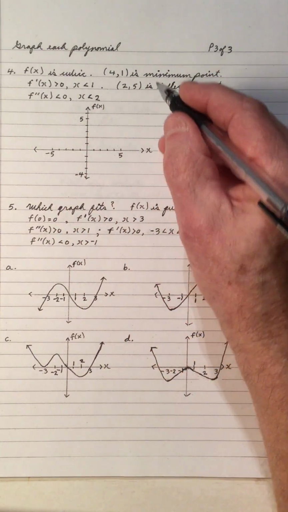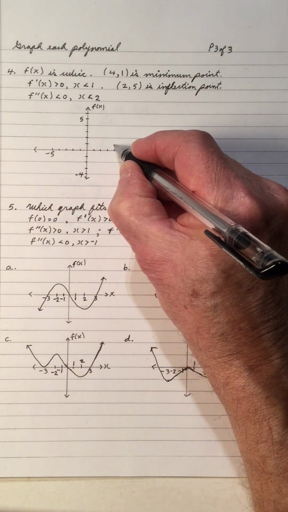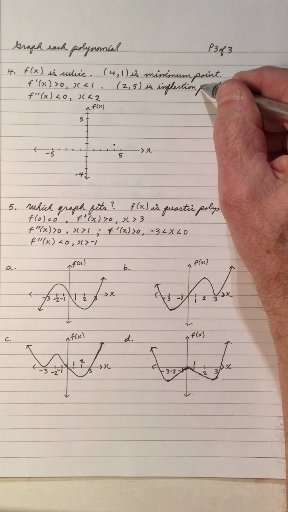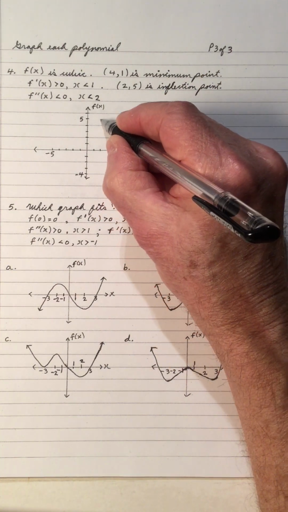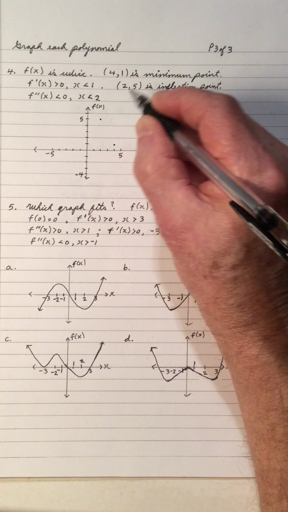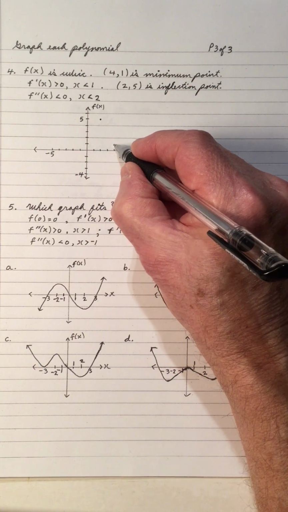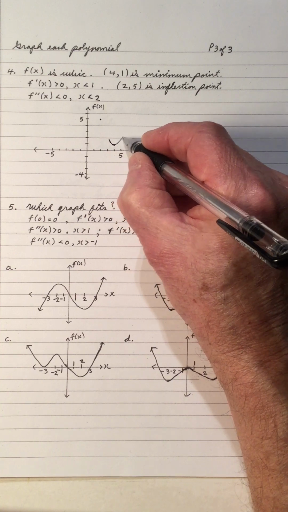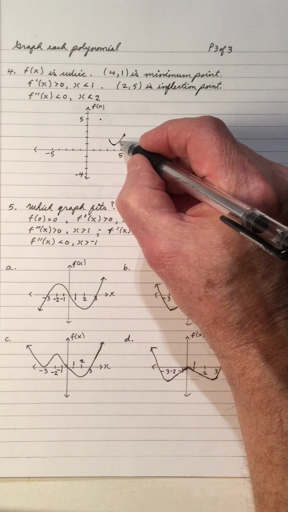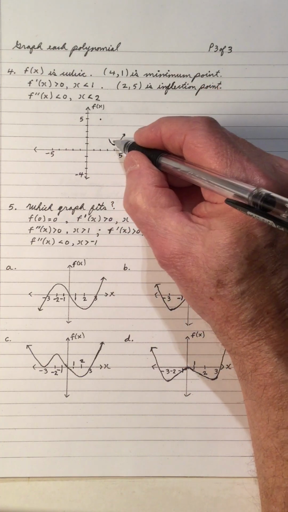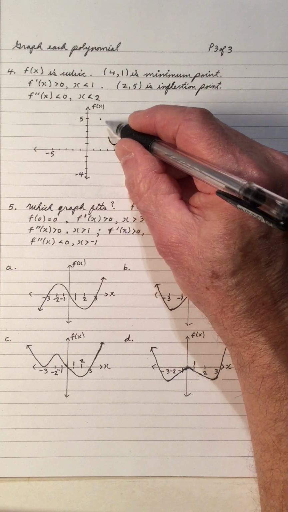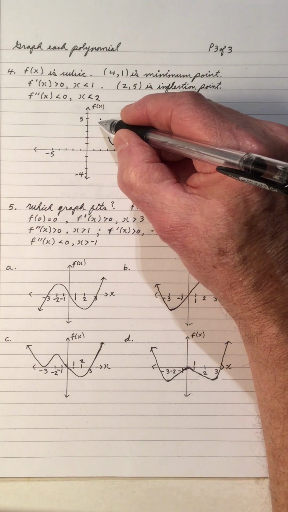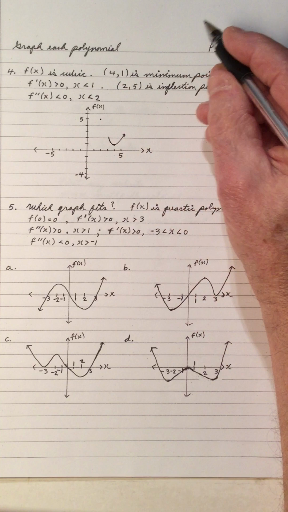Let's have a look. Minimum point, (1, 4), right here. And we have an inflection point. Let's put that in. X is 2, y is 5. So here are the 2 points. And at (1, 4), it says it's a minimum, so it opens this way. This is the minimum point. So it has to open like this and go out here. And we know it's going to curl like this. This is an inflection point. An inflection point means the concavity is negative on one side and positive on the other side.